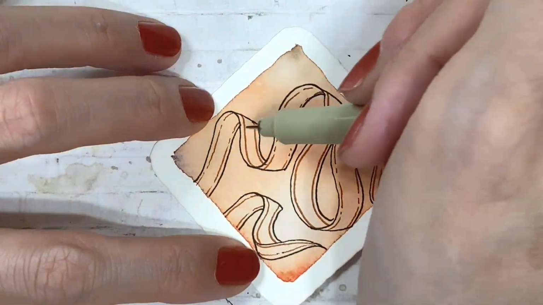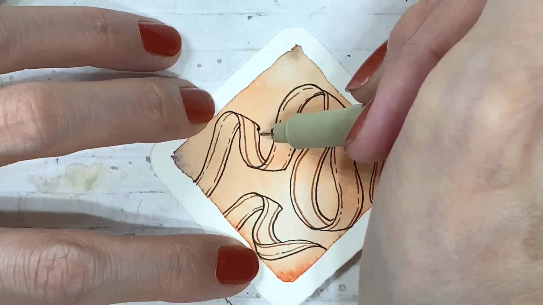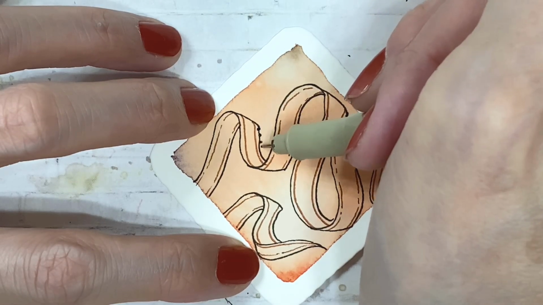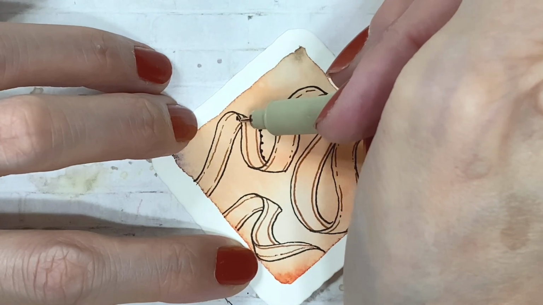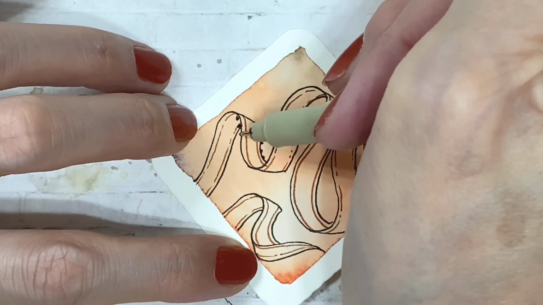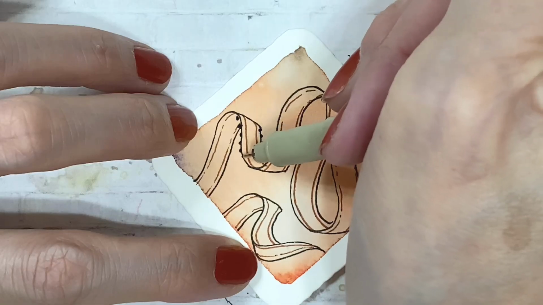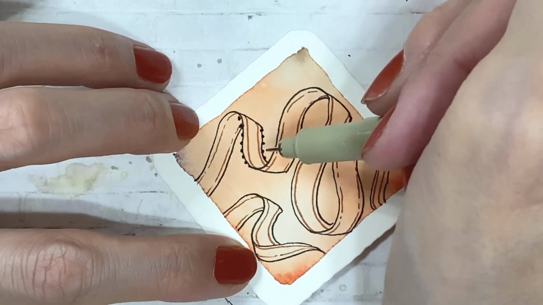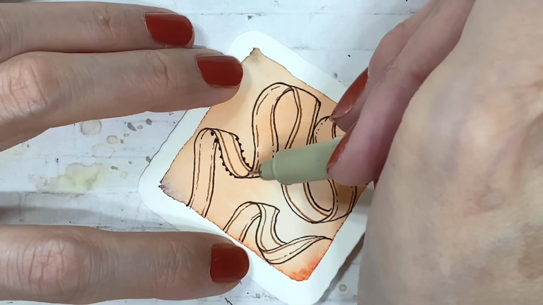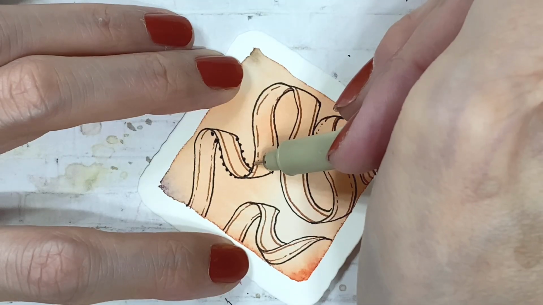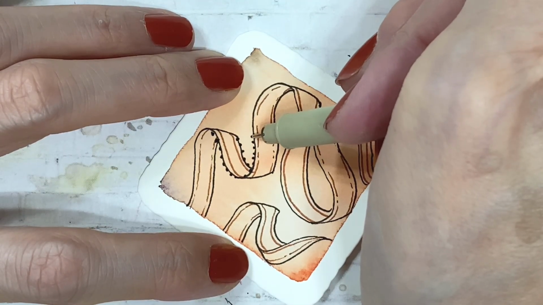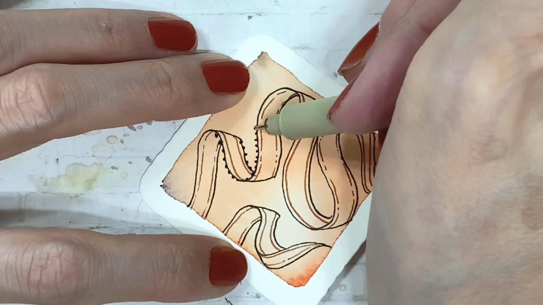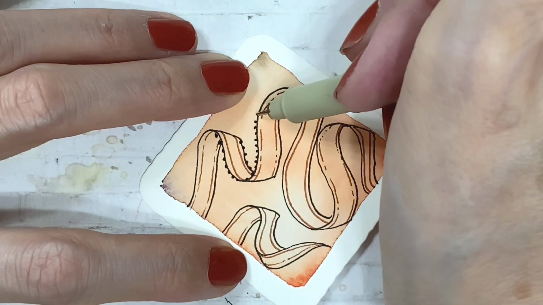And maybe I'll add a little detail. Little dots at the end. Now you don't have to do any of these, or you can do something completely different. Think of it as a ribbon.